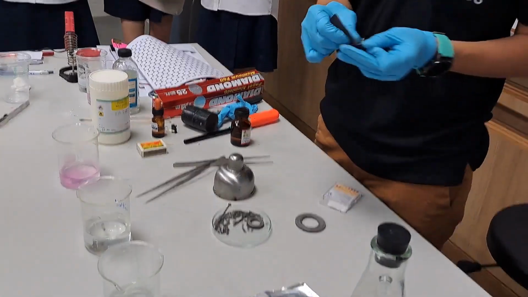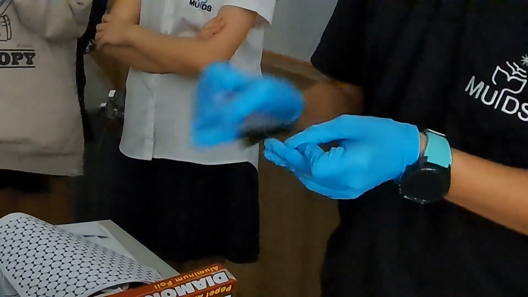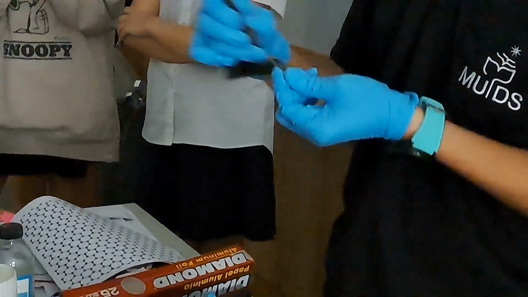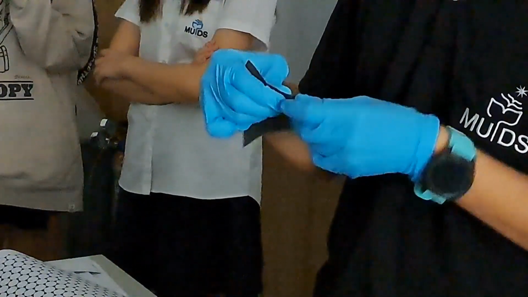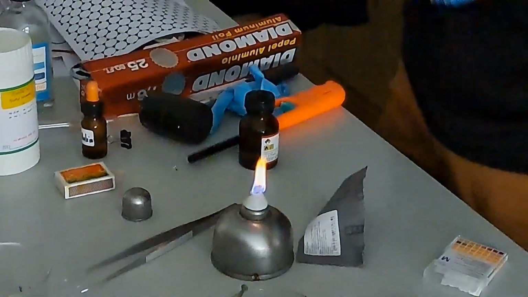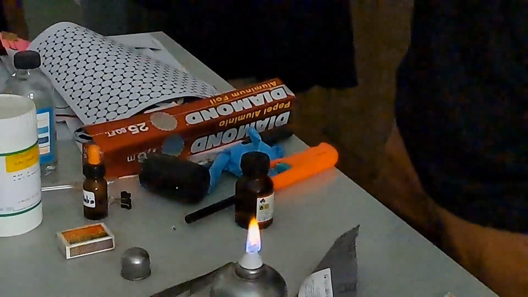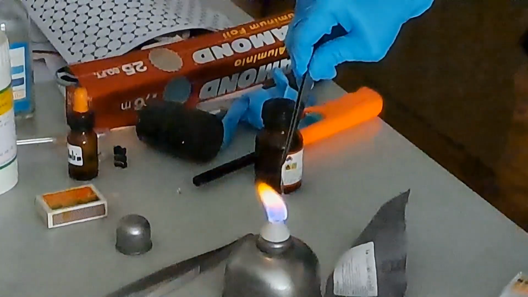Need the right filter. Wait, on my mark, everyone say Lumos. You will see there will be sparks before it starts to burn.